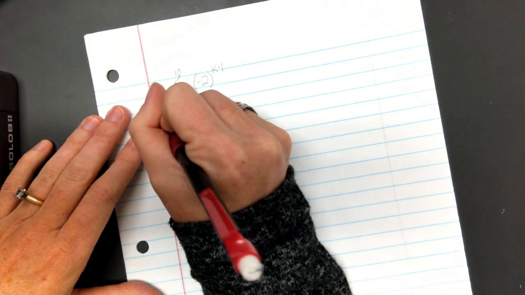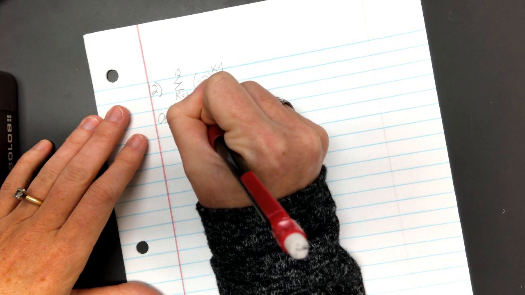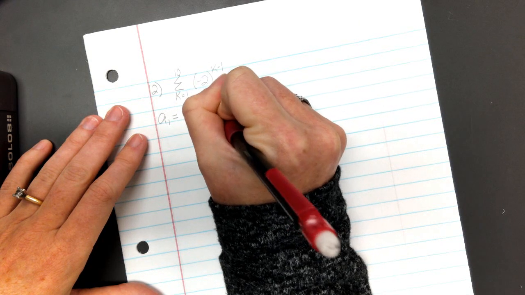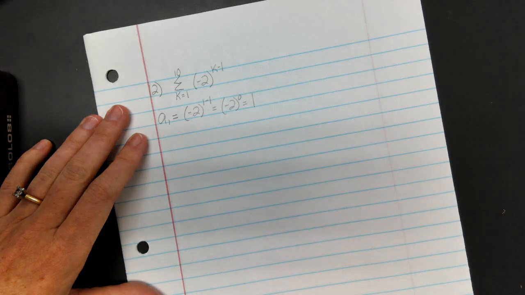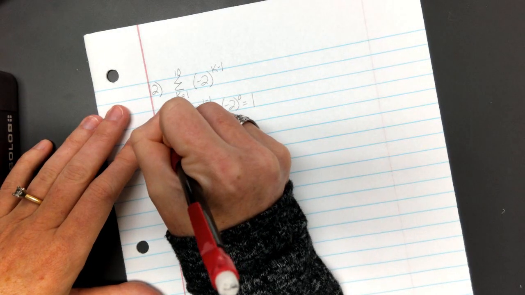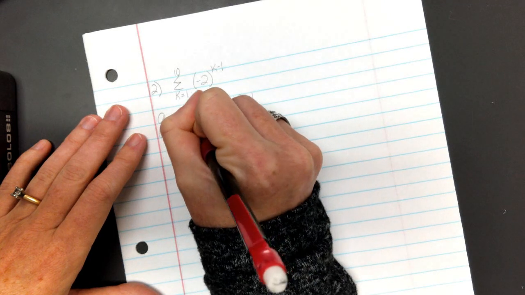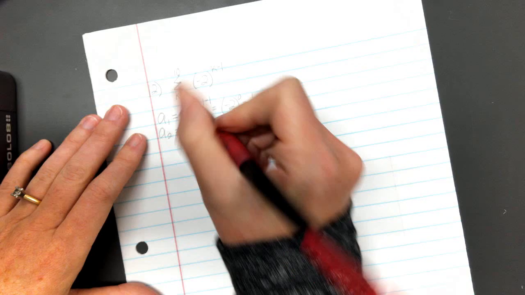All right, so I'm going to start by finding the information that I need. So to find r on this one, it's nice to build out the first couple of terms. I'm going to need a sub 1 anyway, so let's go and find a sub 1. So a sub 1 is going to be negative 2 to the 1 minus 1 power. So that'll give me negative 2 to the 0 power, and I know that anything to the 0 power is going to be 1. Anything to the 0 power is 1. Okay, I'm going to go ahead and find a sub 2 because that's going to help me find my r value. R is often the thing that's inside the parentheses right here, but let's just check and make sure that that's the way this one is.